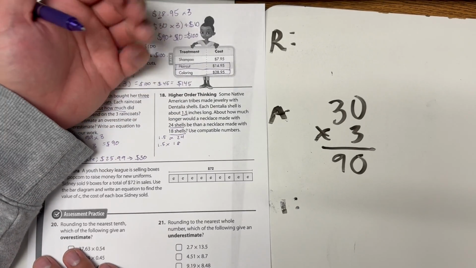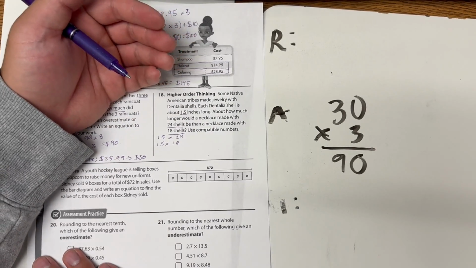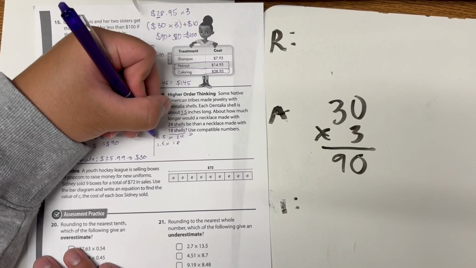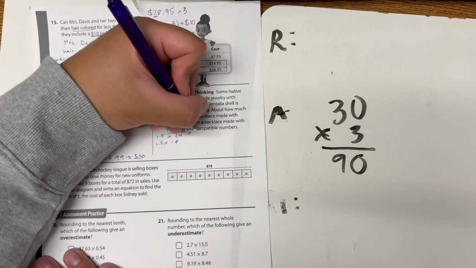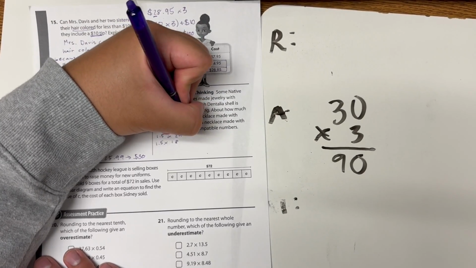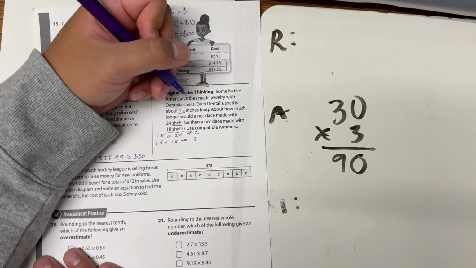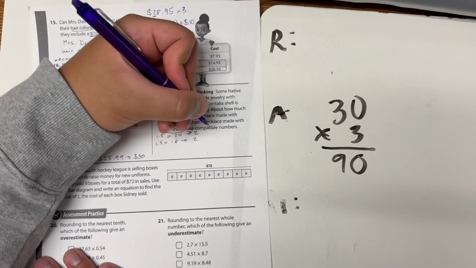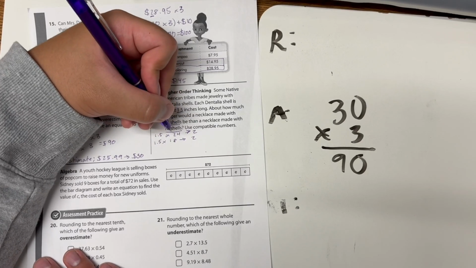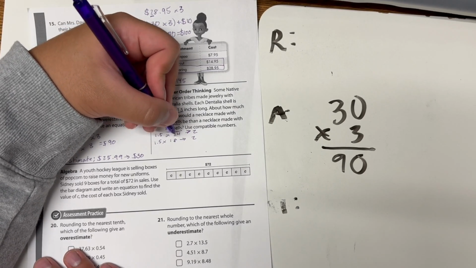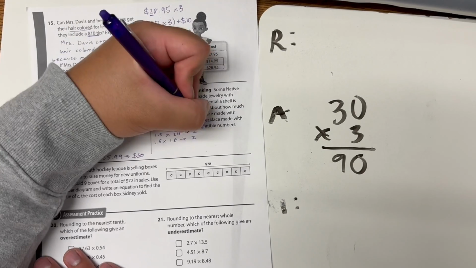Now what we need to do is find these compatible numbers. I think that we can estimate 1 5/10 to 2. For 24, I think that a close enough number is 25 because 24 is closer to 25 than it is to 20.